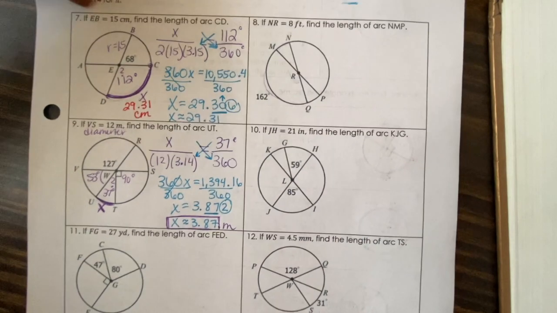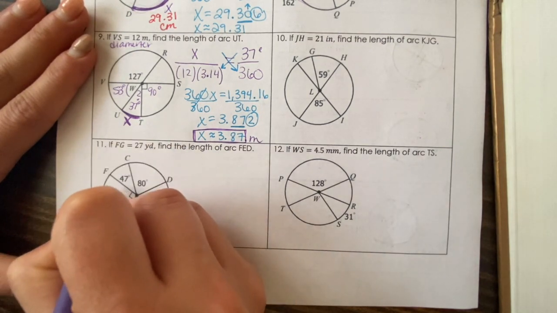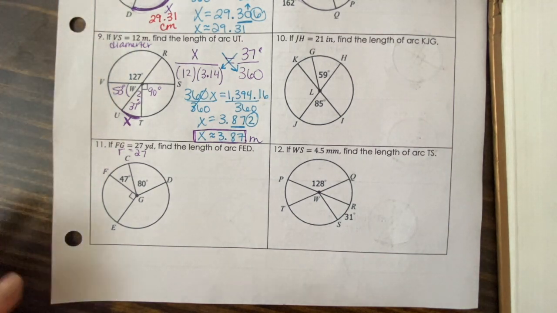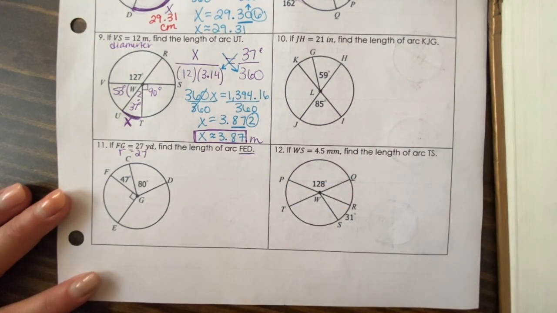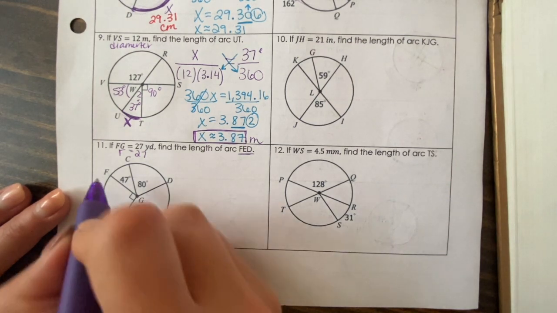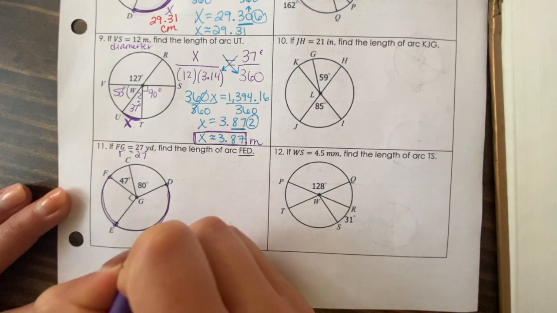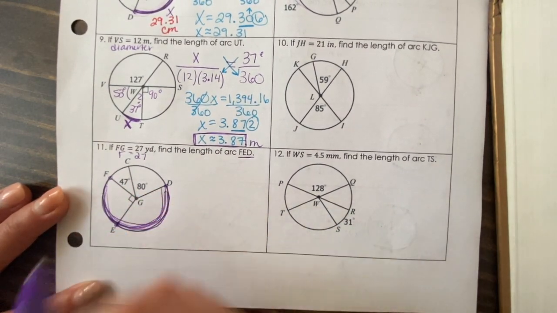Okay, so number 11, it tells you that FG, so this is the radius, is 27 yards. Find the length from F to E to D. So you know that this is a major arc because you're using 3 letters. So from F all the way to E, all the way to D. This is going to be a large portion of the circle.